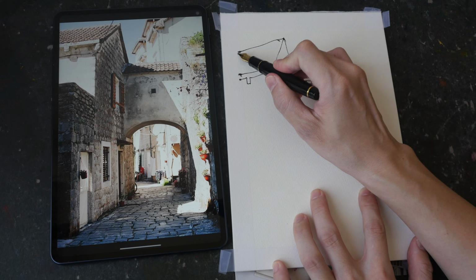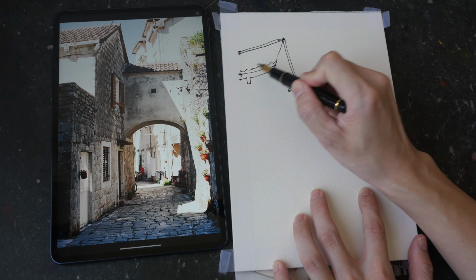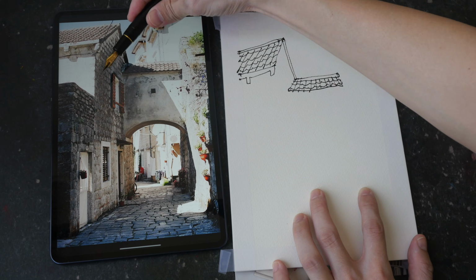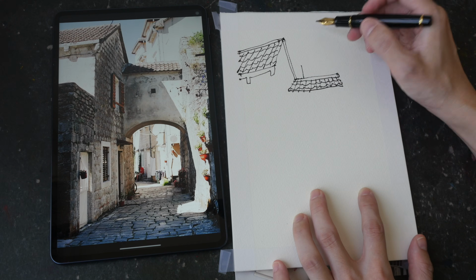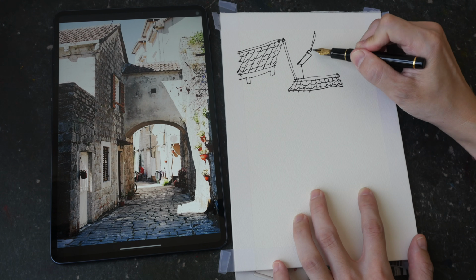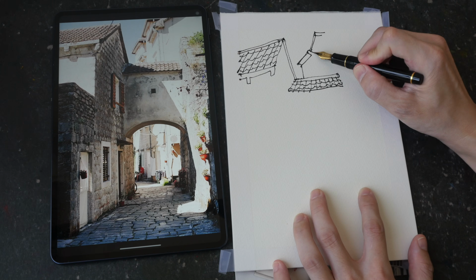So I wanted to draw this scene because there is this shadow shape which looks really nice. You can see the cast shadow cast by the wall on the left, onto the side wall, and also onto the streets.